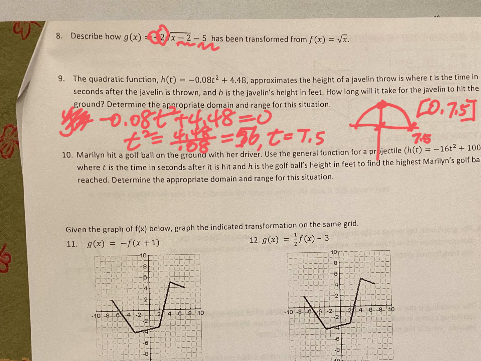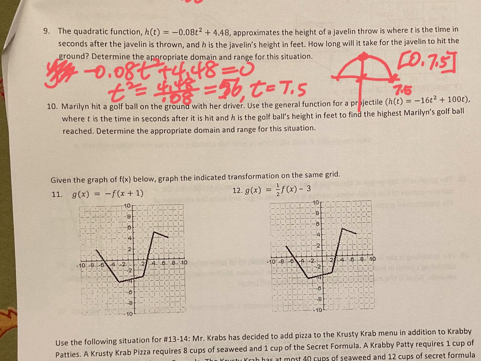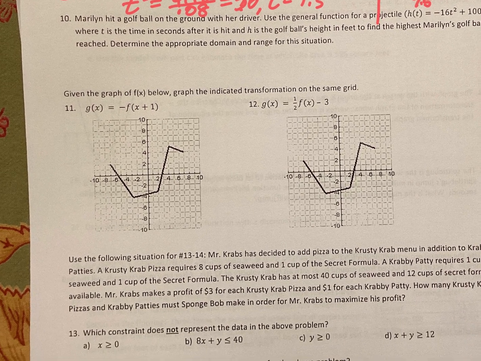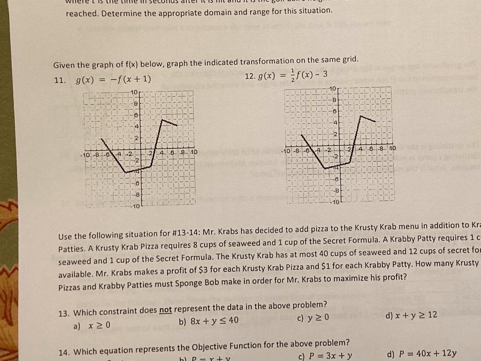Number 10 is a similar question, just with different numbers. So I'm going to move on to number 11 and 12. Number 11, you use each point. Let's say you find this point to start, you reflect, which is the negative sign. You reflect it over the x-axis, which is come down here, and go left 1. So your first point becomes over here. So you do it for each point.